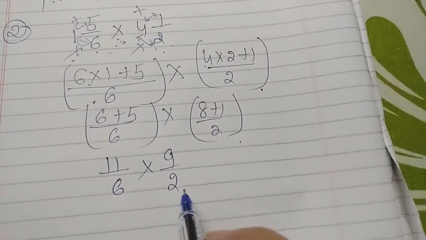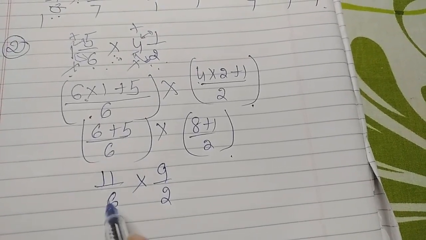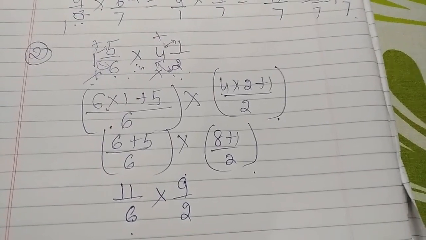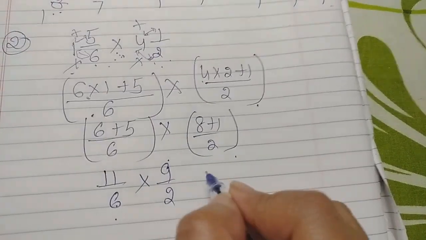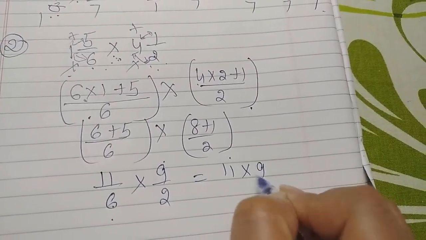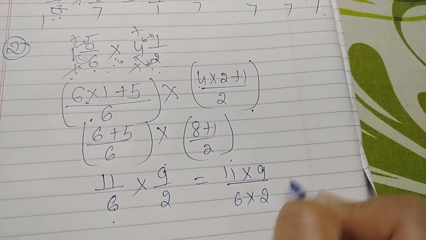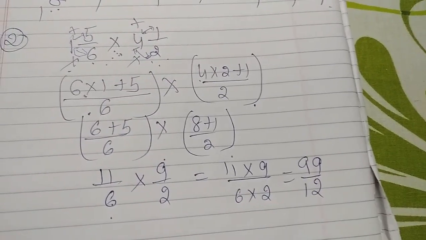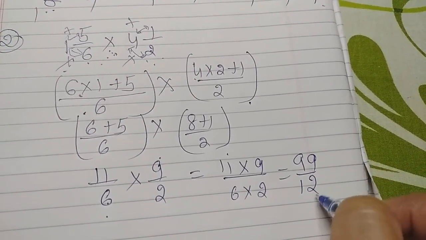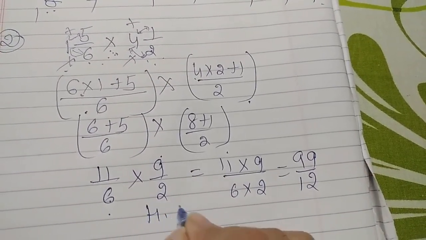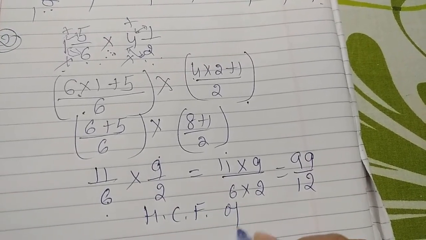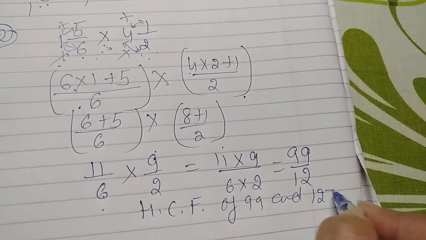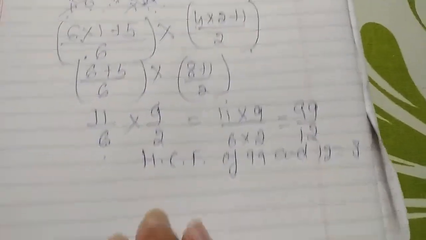Same condition occurs. Either you can cancel, like here 6 and 9 both come in the 3 table. Either you can cancel or directly multiply numerator with numerator, denominator with denominator. That gives you 99 by 12. After that you can find the HCF. Like if I check the HCF of 99 and 12, it is 3. Both come in the 3 table.